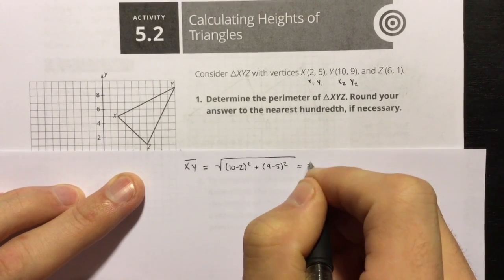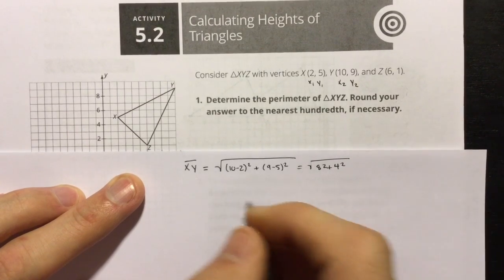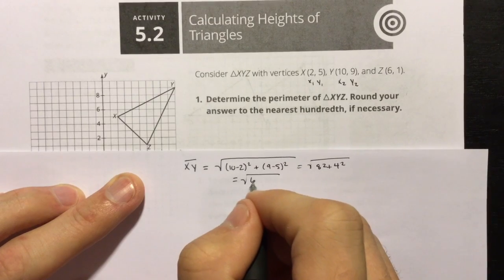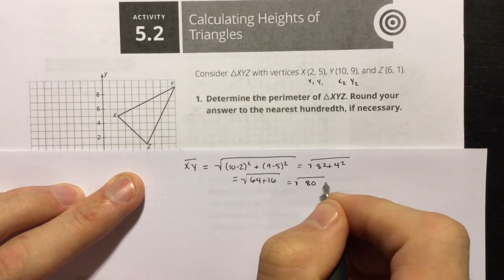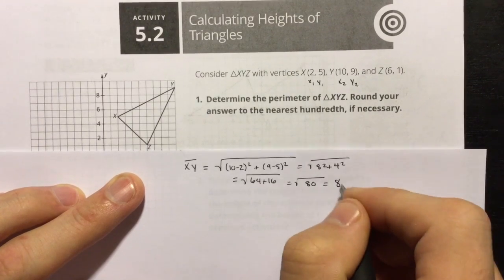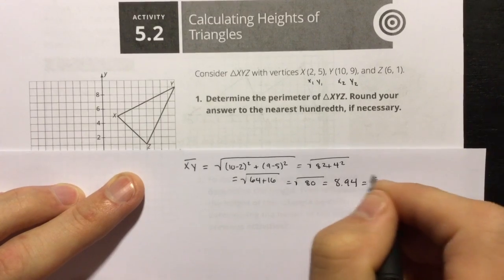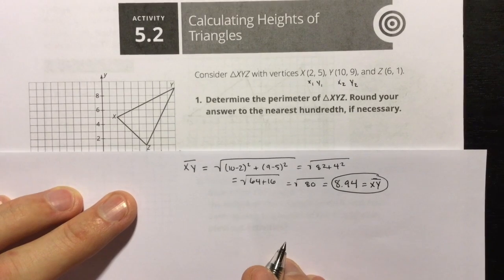That's equal to the square root of 8 squared plus 4 squared, which is the square root of 64 plus 16, which is the square root of 80, which is equal to 8.94. Okay, so that's for side XY.